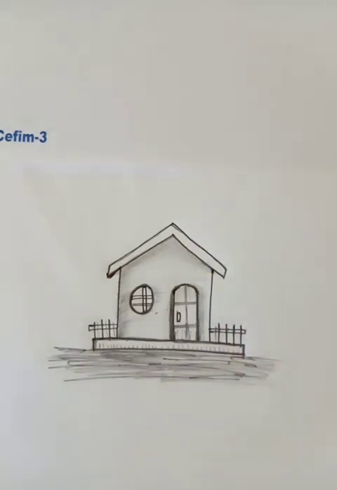Alright, this is the drawing initiated from number 10. We drew the house finally.